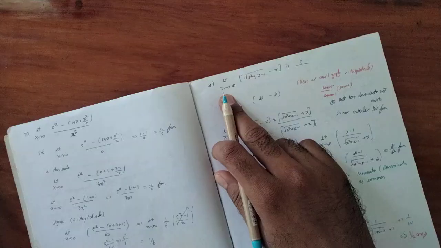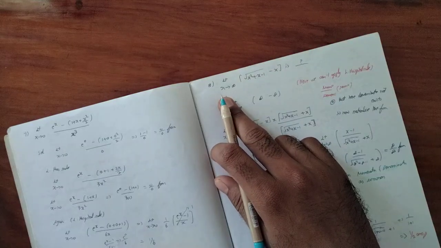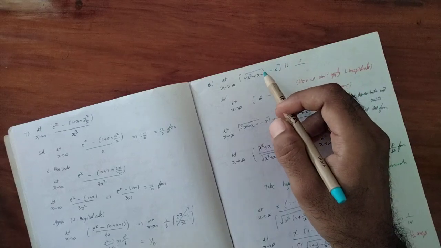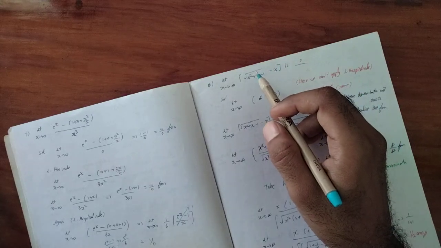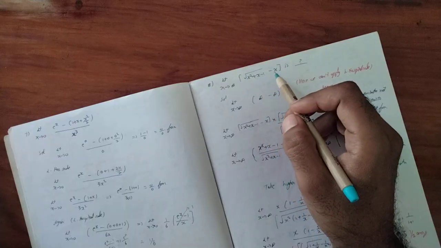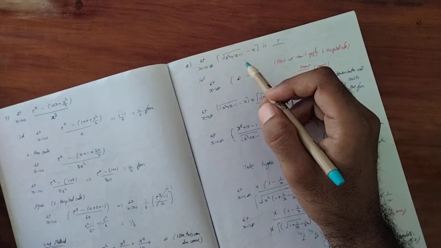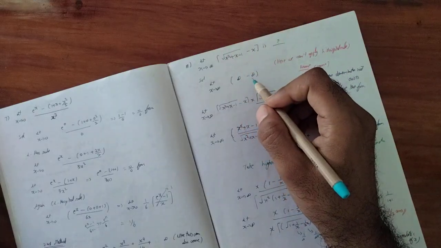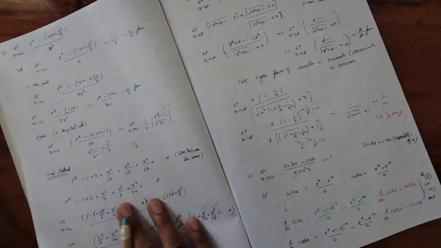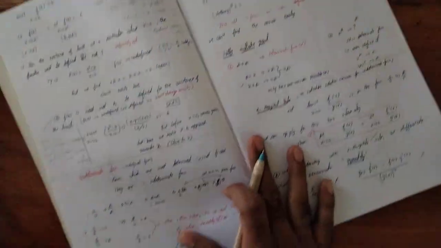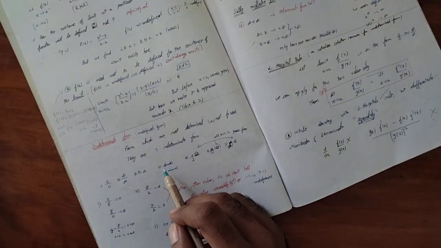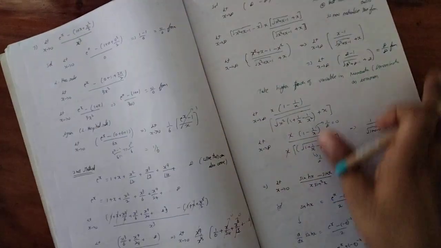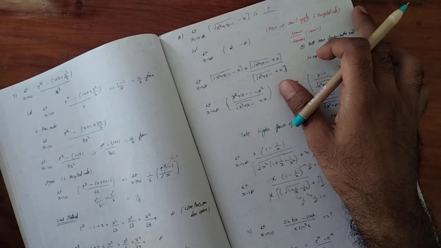So the next question is, you can see limit x tends to infinity of root of x square plus x minus 1 minus x. So you can see root of x square plus x minus 1 minus x is what? After applying infinity, root of infinity is infinity, so it is given as infinity minus infinity. It's an indeterminate form. So this is the third one. As we just read 0 by 0, infinity by infinity, now it's infinity minus infinity.